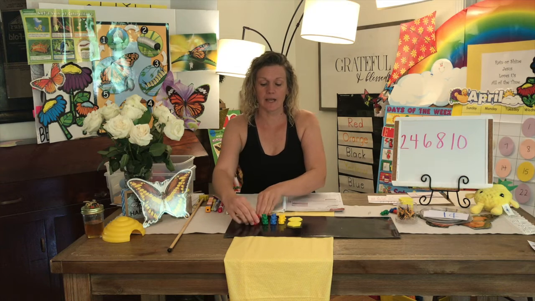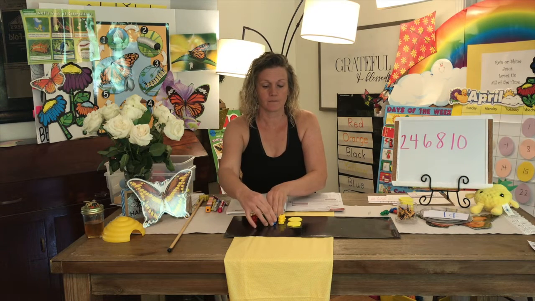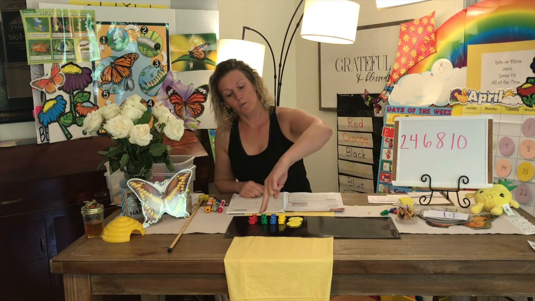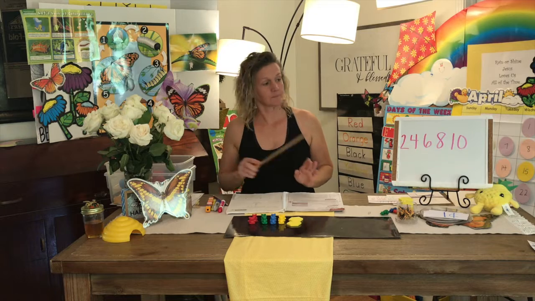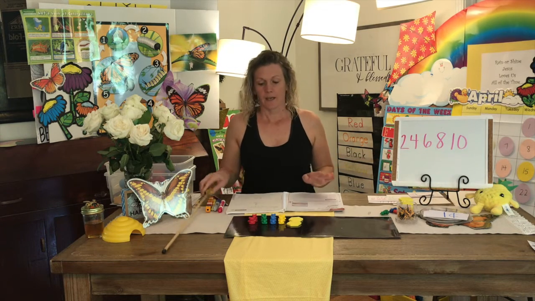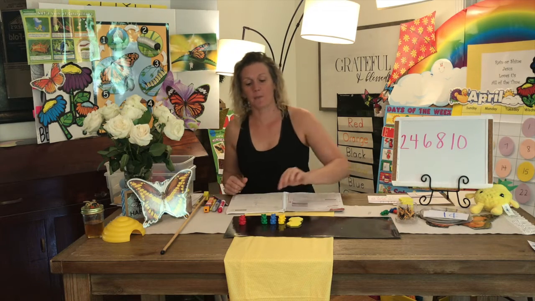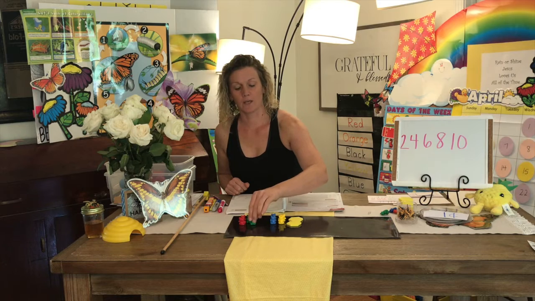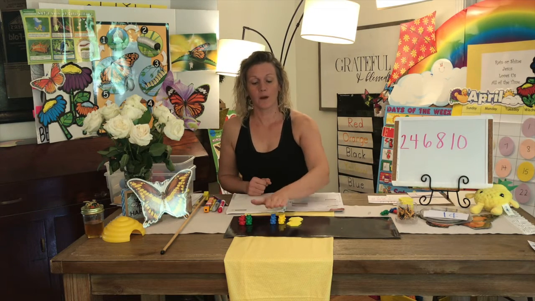So Miss Miranda has grouped her bears together, and I'm going to practice counting by twos. 2, 4, 6, 8, 10. And here are my numbers. 2, 4, 6, 8, 10. If I have two objects and I put 1, that makes 3. 2 and 2 make 4. Good. 4 and 4 make 8. And then 2 more make 10.